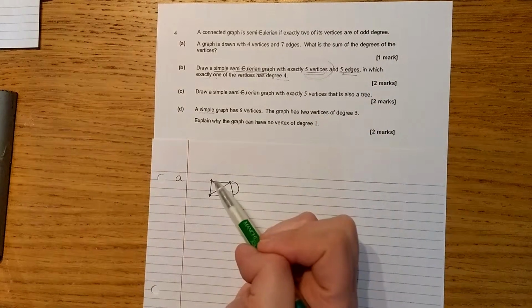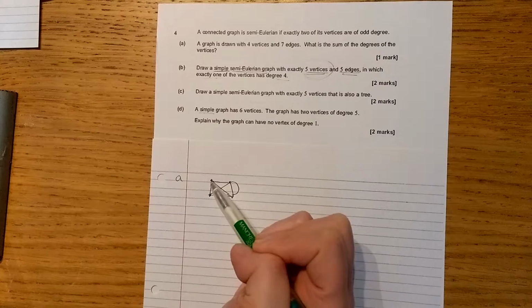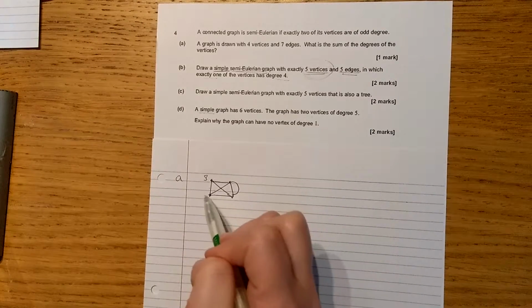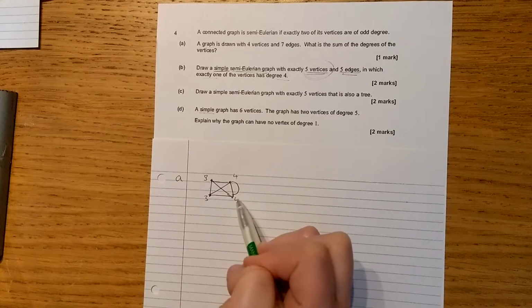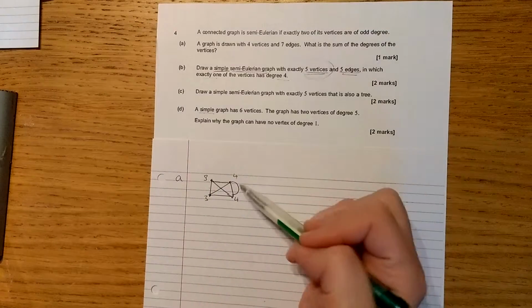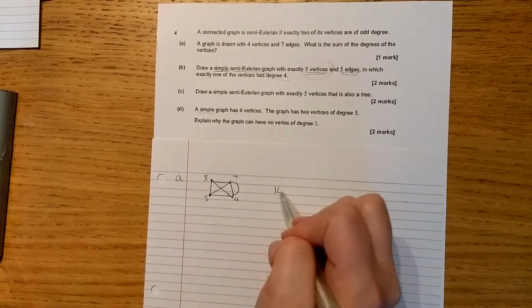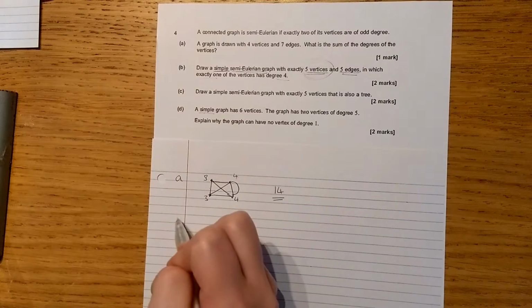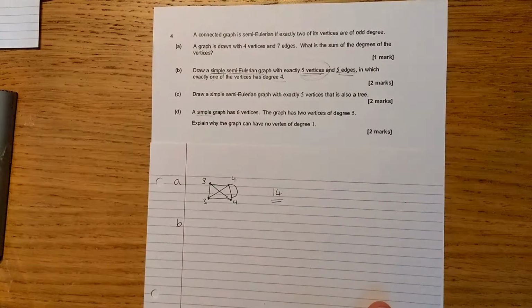So your degree of a vertex is how many edges are going out of that vertex. So 1, 2, 3 here, 1, 2, 3, 4 and 4, and if I add those up, 4, 8, 11, the answer's 14. I'm going to do those all in one video.